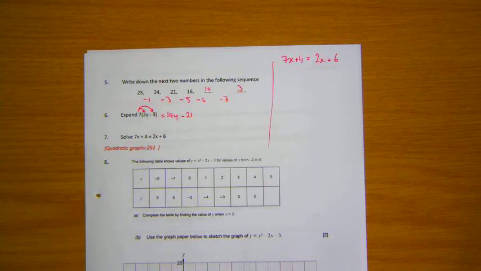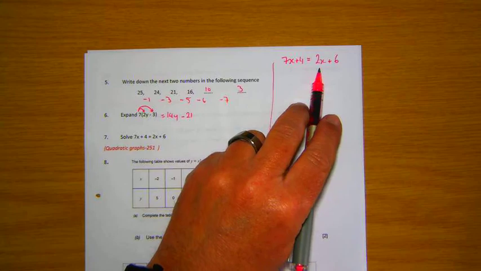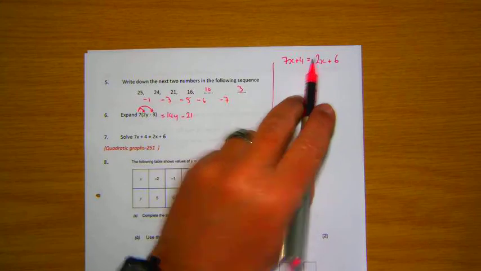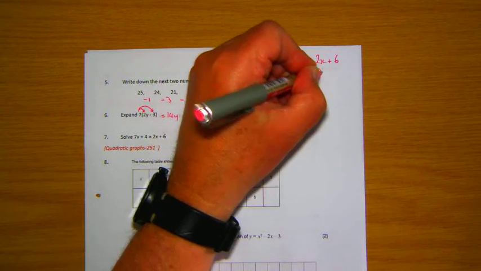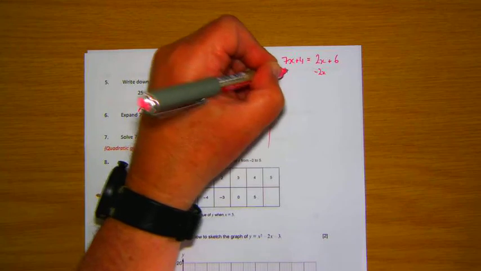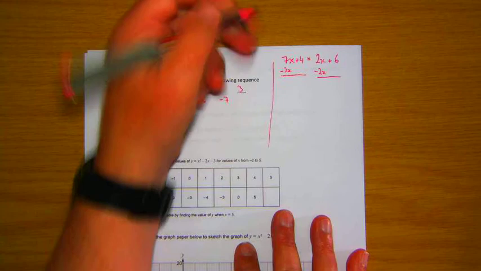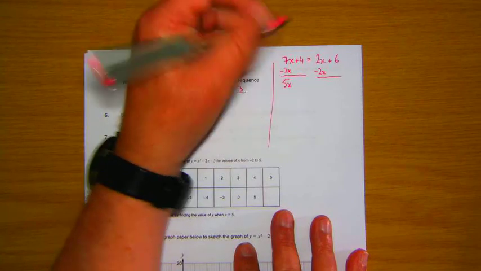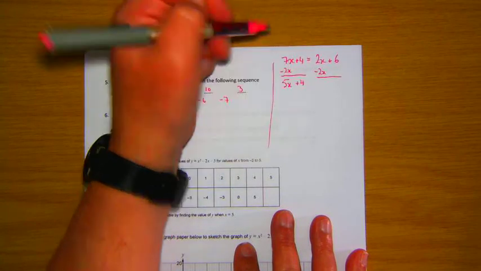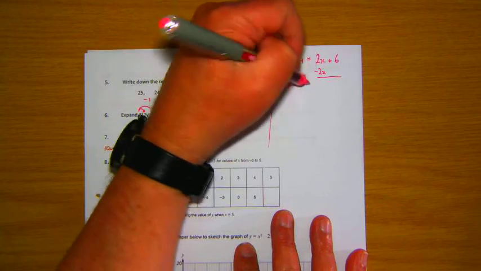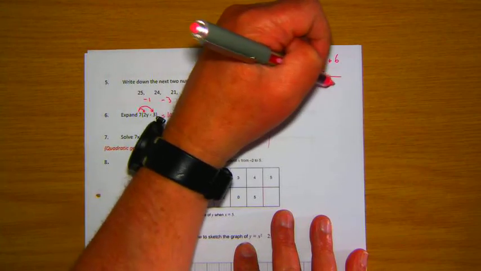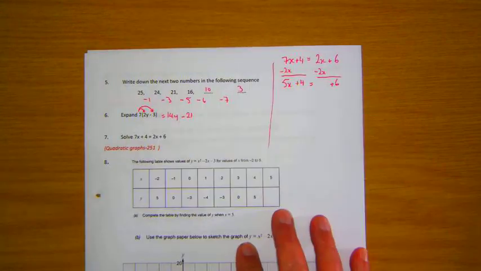Okay, so the first thing I'll do is deal with the fact I've got x's on both sides by taking 2x off that side. If I take 2x off that side with an equation, I have to do the same to the other side. 7x take away 2x is 5x. That plus 4 doesn't change. 2x take away 2x is 0. That plus 6 doesn't change.